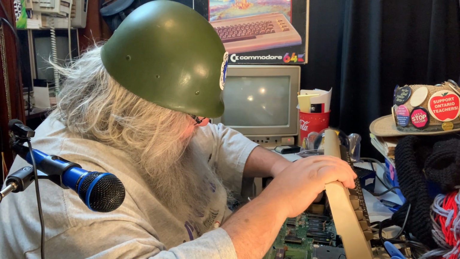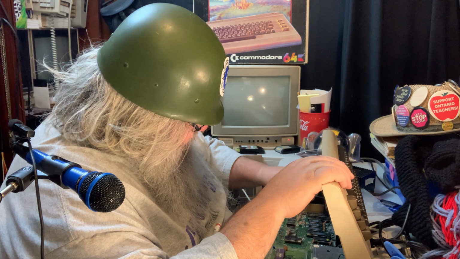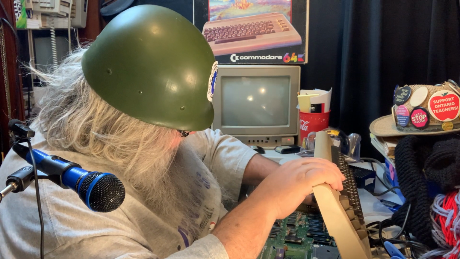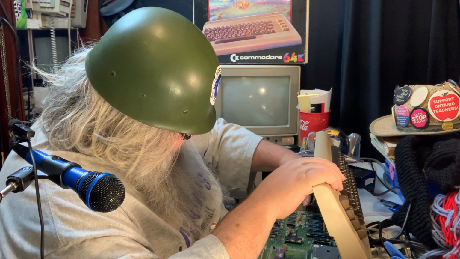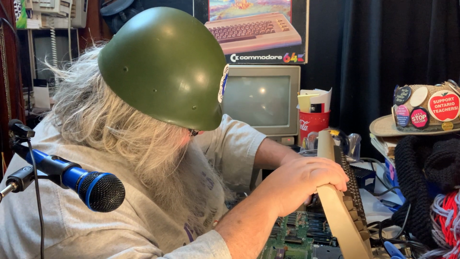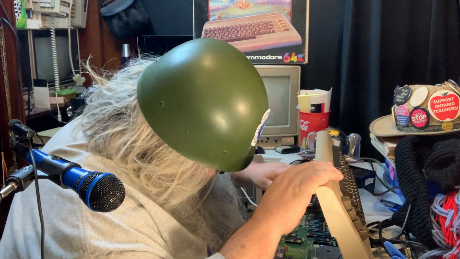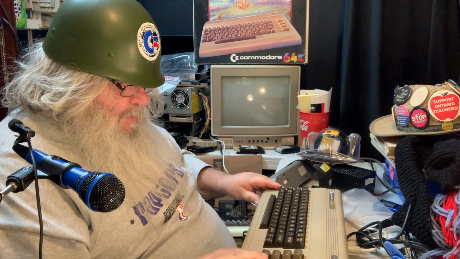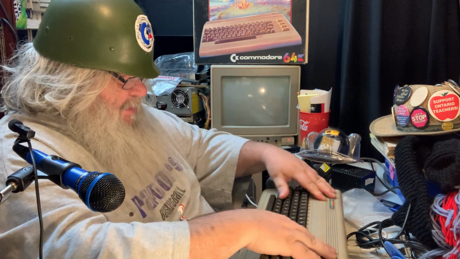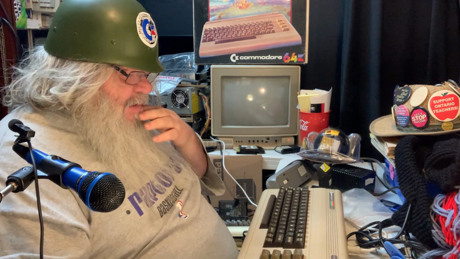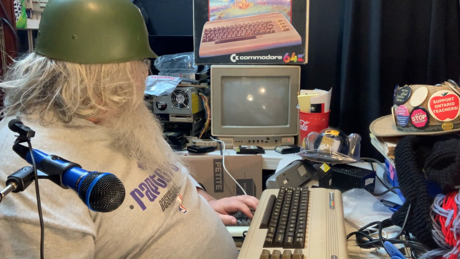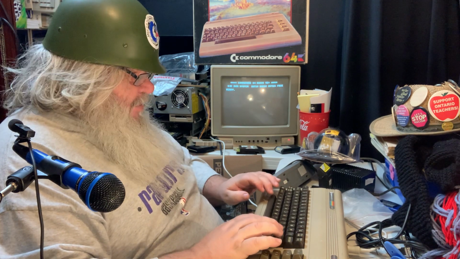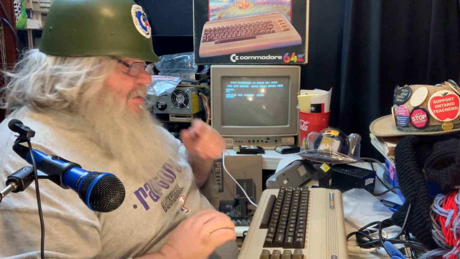Oh, the keyboard connector on this one, not the keyboard, but the little prongs, is a little bent. These things happen. Okay, I think I'm on. Sit nice. Okay, let's turn this on. Oop, the shift lock is down. Look at that.